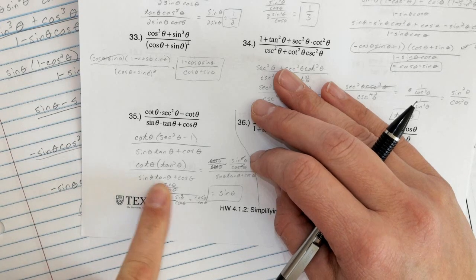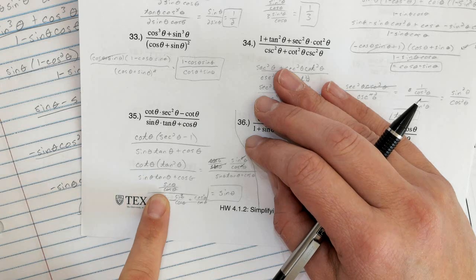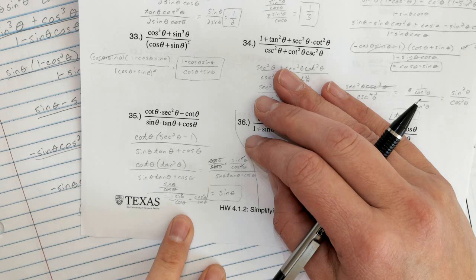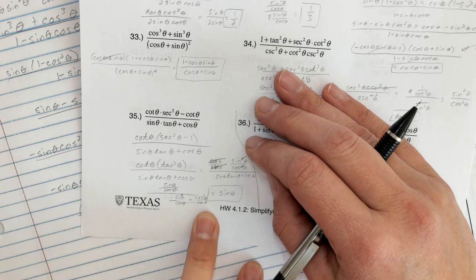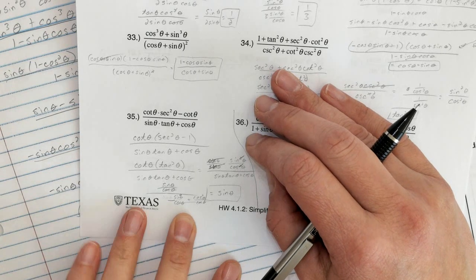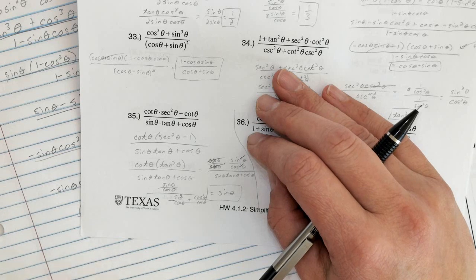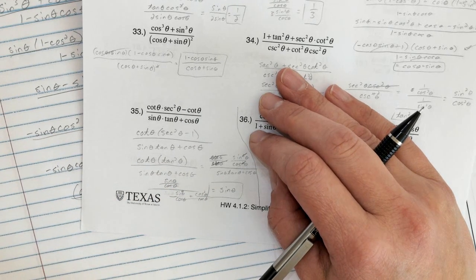And then you can kind of reduce down here as well. So sine over cosine becomes sine squared over cosine, which becomes sine squared over cosine plus cosine squared over cosine when you put them together. So the cosines will end up canceling out. Sine squared plus cosine squared is just 1. And so you end up with just the sine of theta once you reduce all that down.